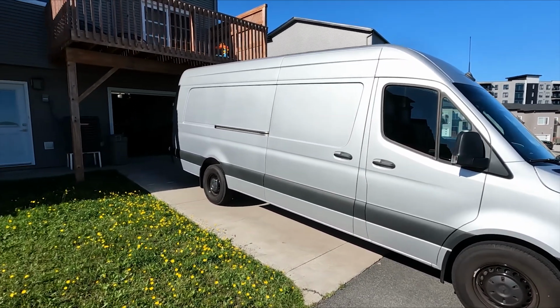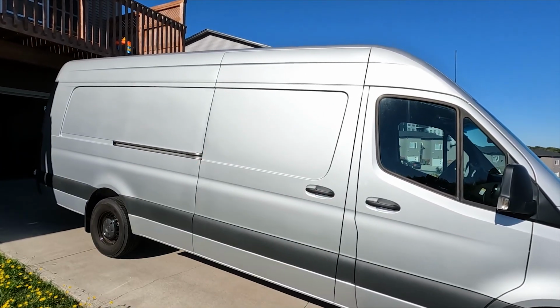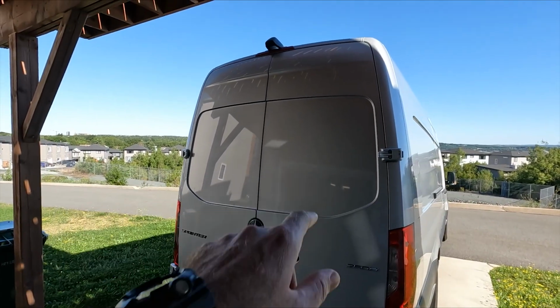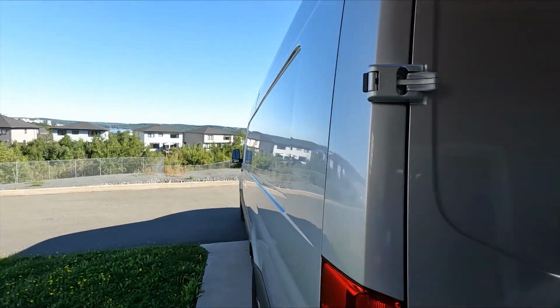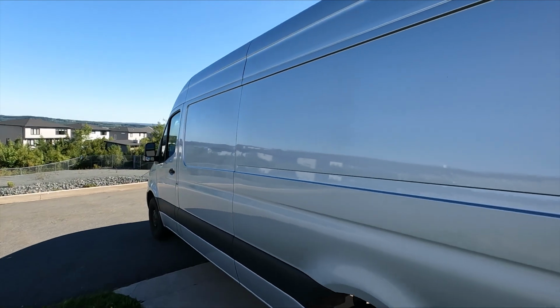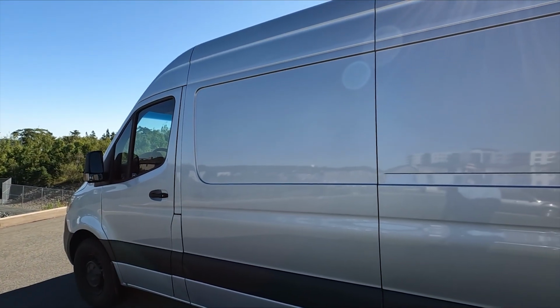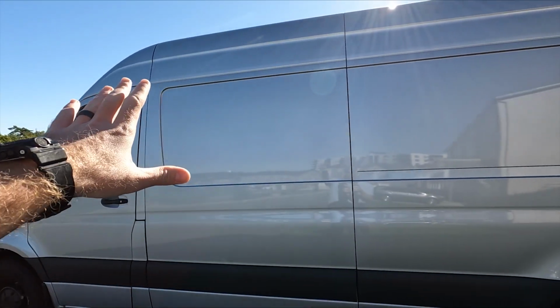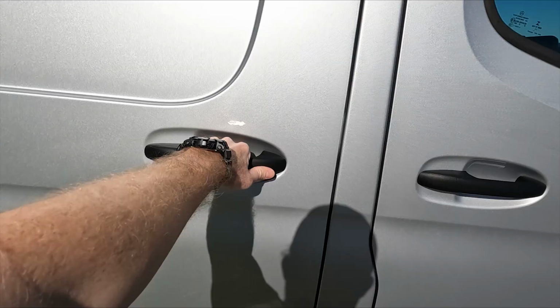Both Randy and I obviously want to change that, so today I'm going to be installing a big sliding window right here. I'm going to be installing 2 windows back here as well, and then on the driver's side over here, I'm going to be installing a fixed window right here. So you might be asking, why are we putting a fixed window here instead of an opener like we're doing on the other side? Let me explain.